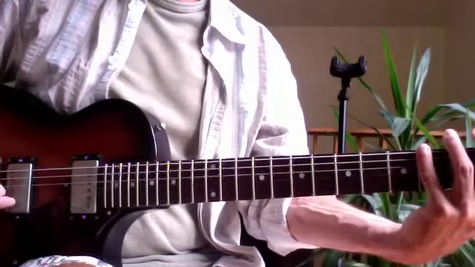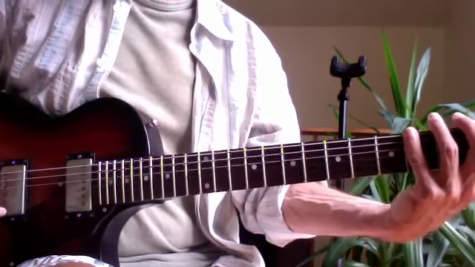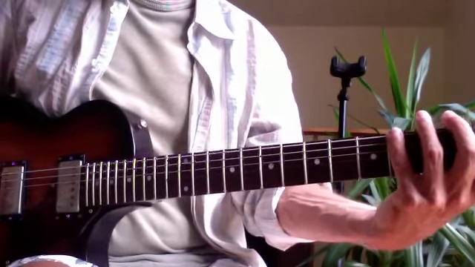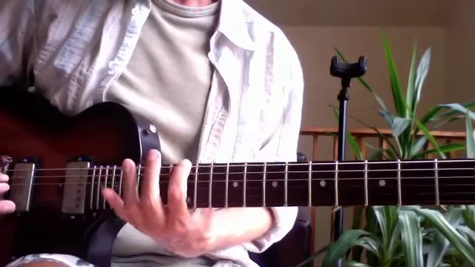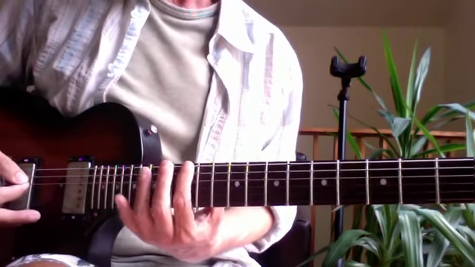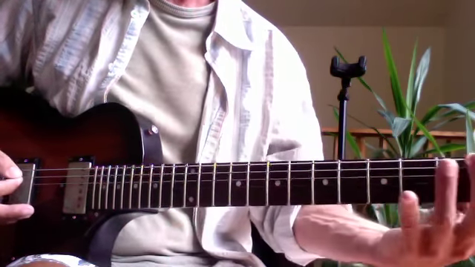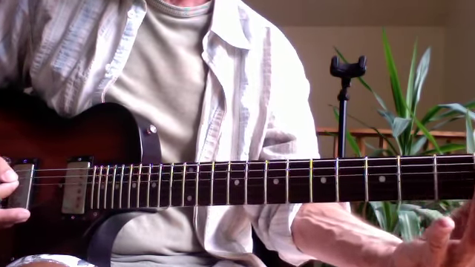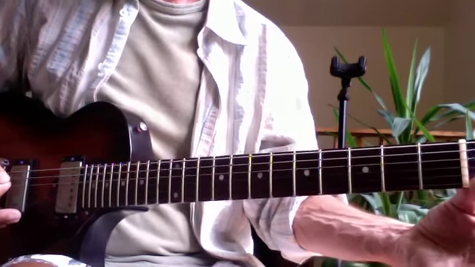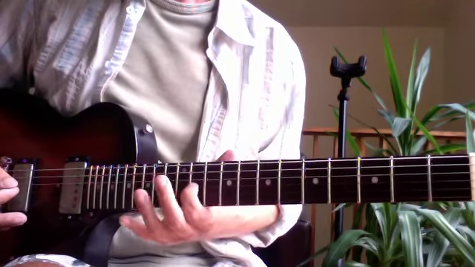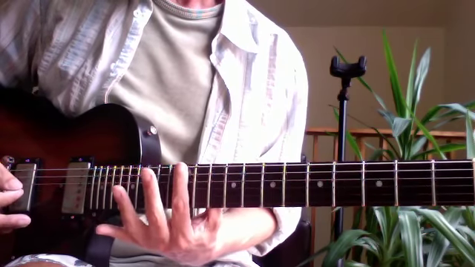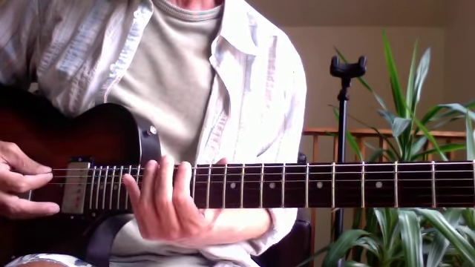I do want to talk about what we're going to call the open position down here. It's going to be the same as the one that I just showed you starting on E, but everywhere you play on the 12th fret up here, when we move it down to the open position, is going to be an open string. There's an F sharp note here that falls below this 12th fret.